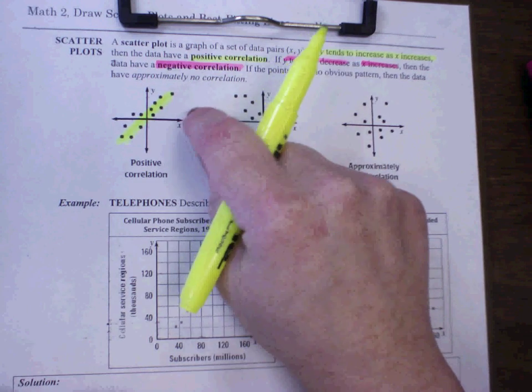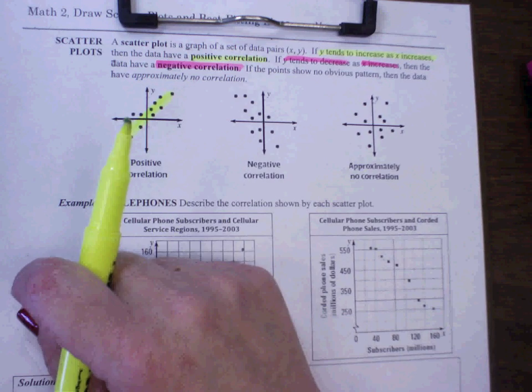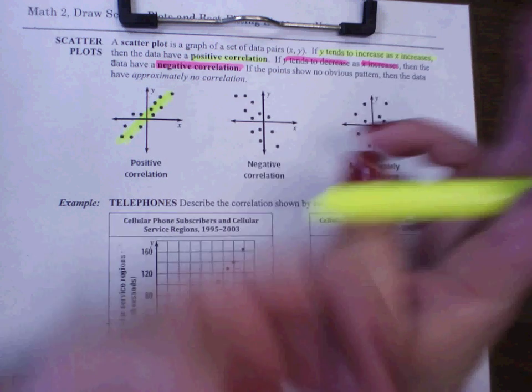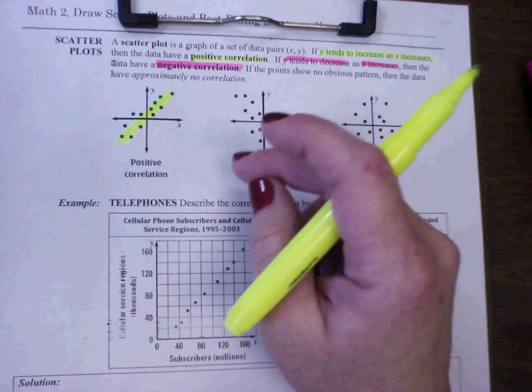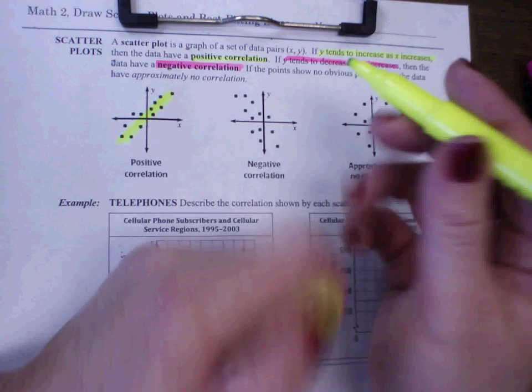It's just, where is Jimmy going? Has Jimmy been a good boy? Is he going to heaven? He's positive. Or has Jimmy been a bad boy and he's not going to heaven? He's somewhere else. Then it would be negative.